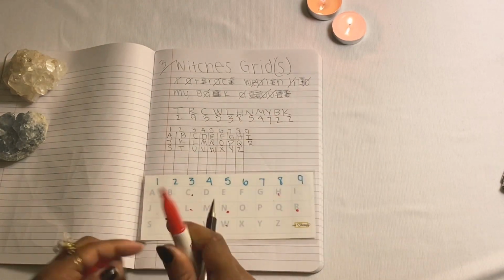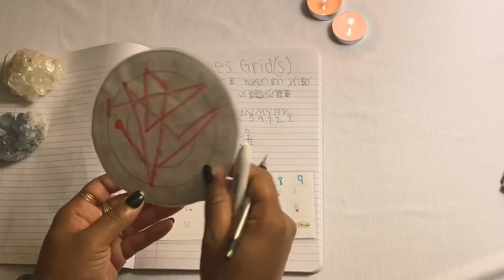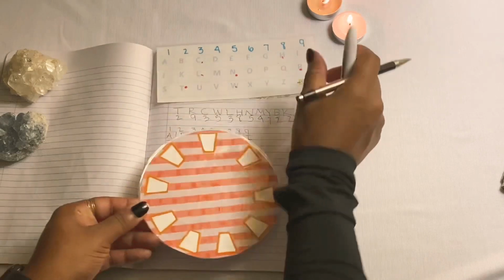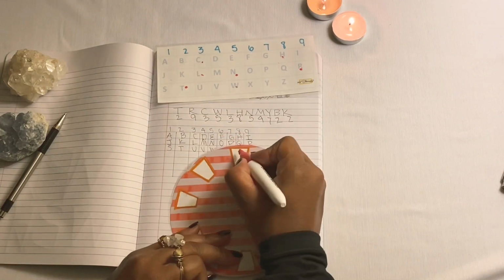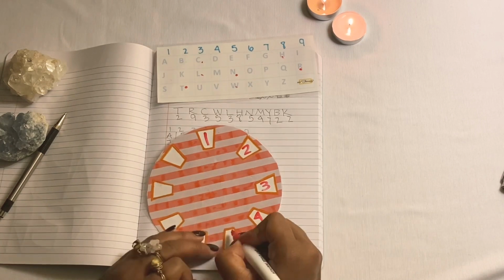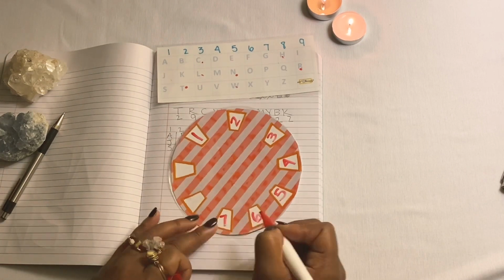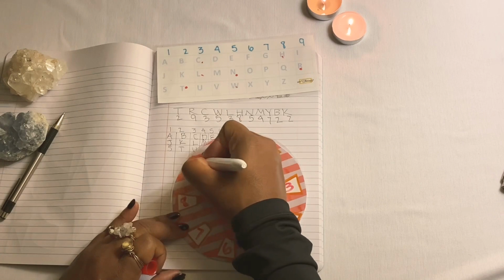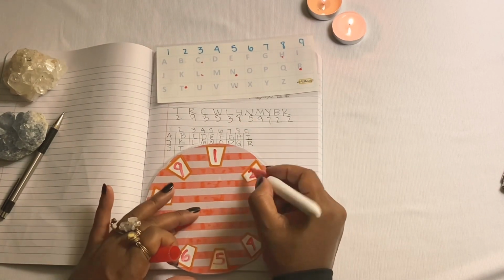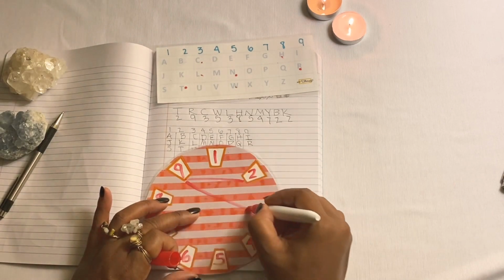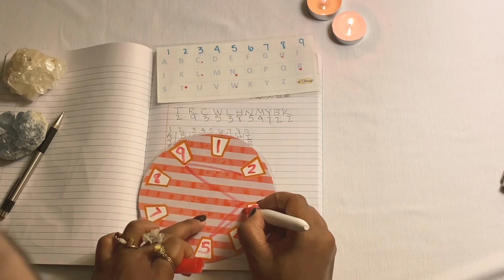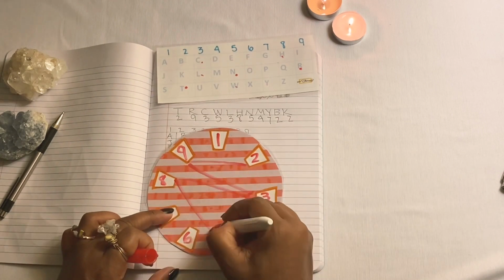And after it's done, I am going to grab my witch's wheel. Remember, I told you guys it was double-sided. Voila! The other side has a beautiful print on the opposite side. And then you're just going to go ahead and mark in the numbers which you have inside of your lineup. After you have done that, it is pretty obvious what's going to happen here. You're going to trace each number to the number that follows next.